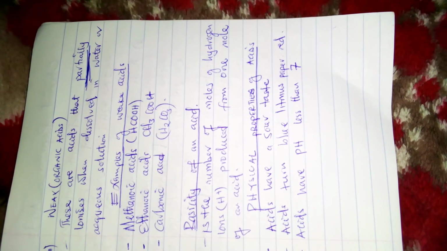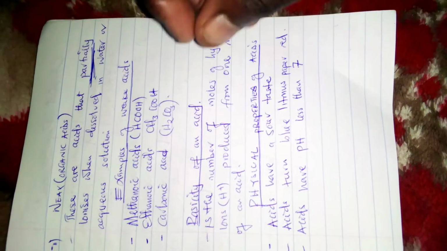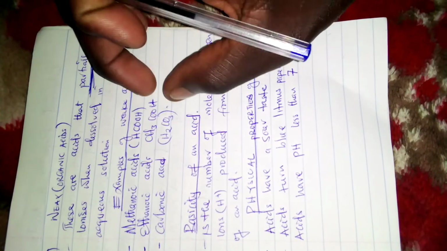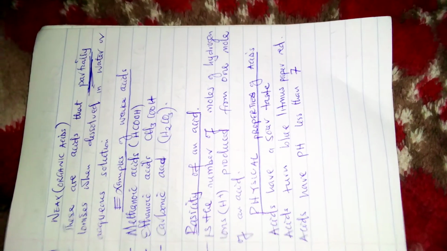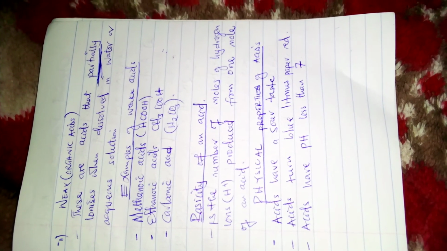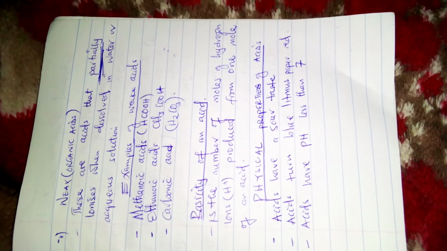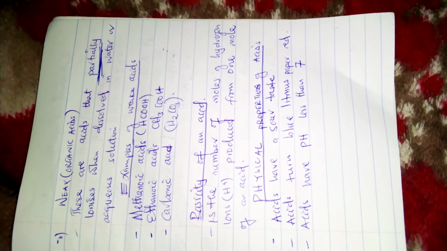They have sour taste. They also turn a blue litmus paper red, meaning that when you get a litmus paper, it's just a small paper which is blue, you put it in acid, it will turn red. Then you tell that this substance that I have is an acid. Acids also have a potential hydrogen, or pH, less than 7.